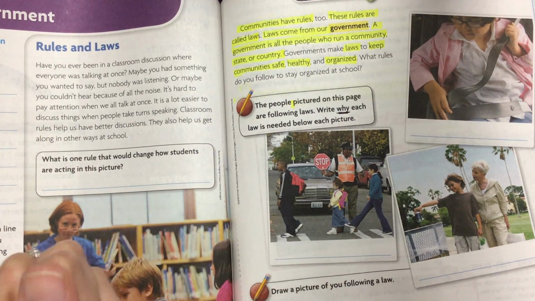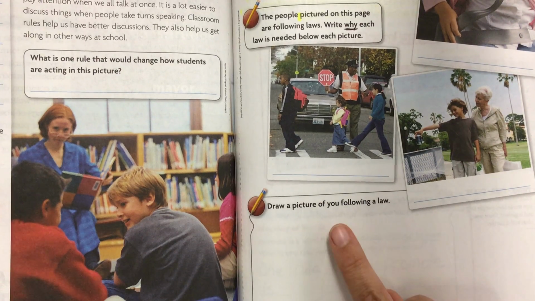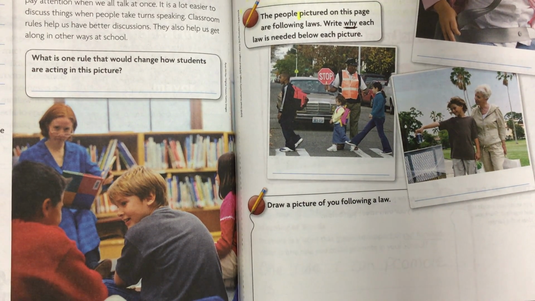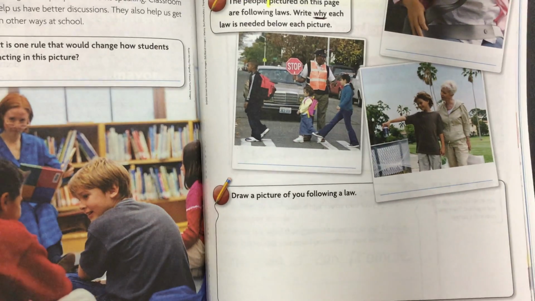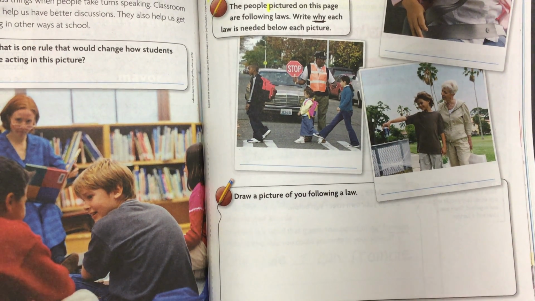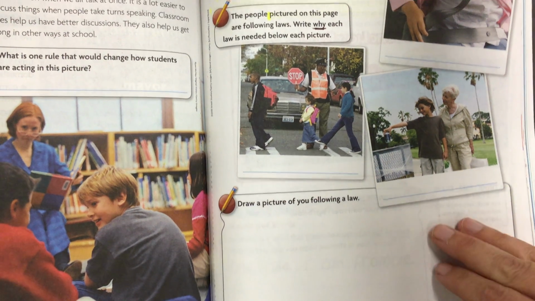So fill in those captions there, and then when you're done with that, go to the bottom section where it says draw a picture of you following a law. So what is something in your community, a law that you follow? You follow them every day. Sometimes you might not even think about the laws you follow. So go ahead and pause the video and take some time to draw a picture of a law that you follow.